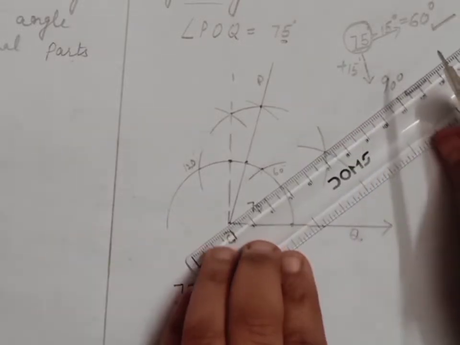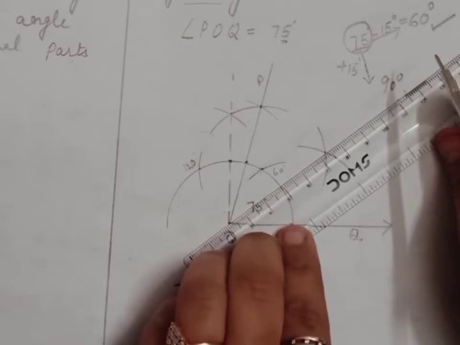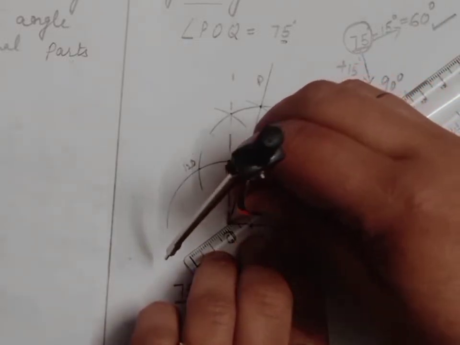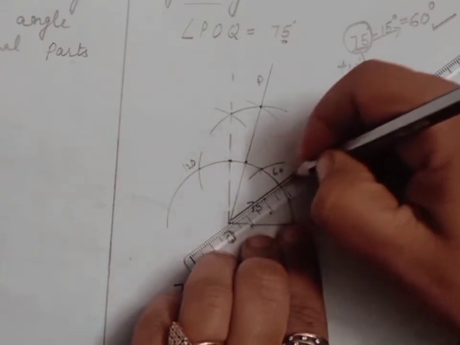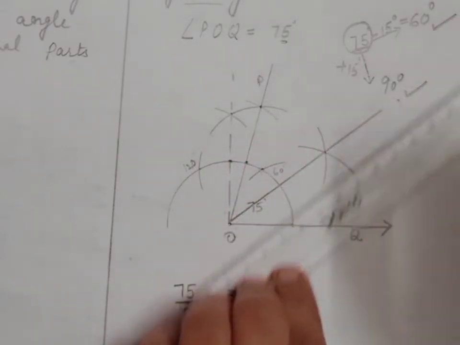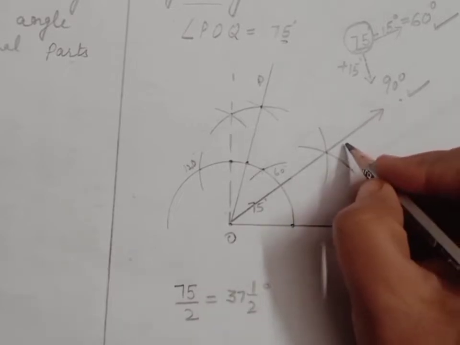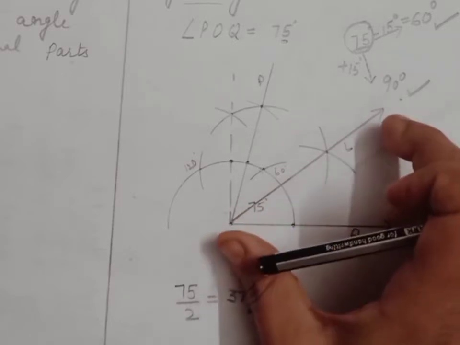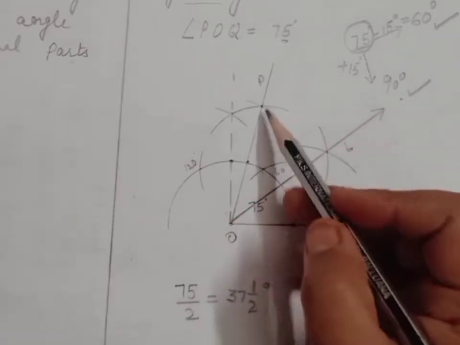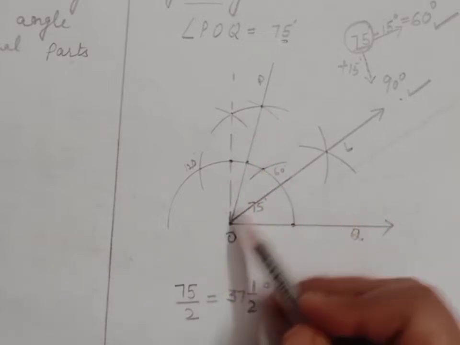So this line, you can see this ray OL, you can give it the name OL. This ray OL is the line of symmetry of this angle POQ. OL is the ray.